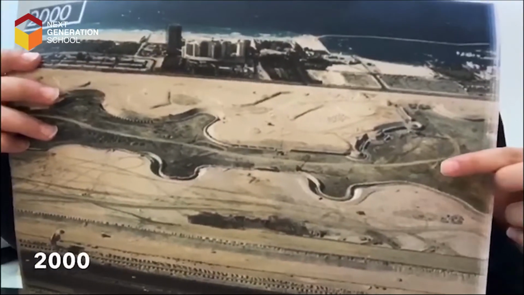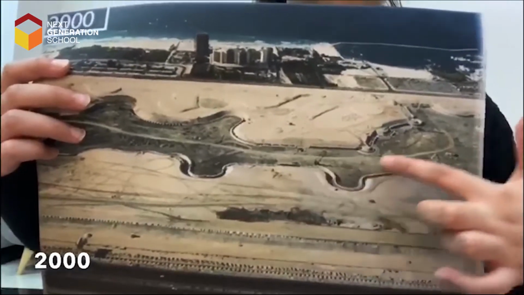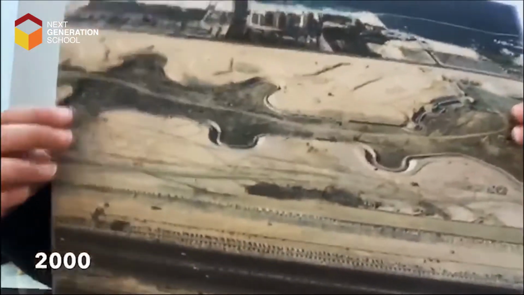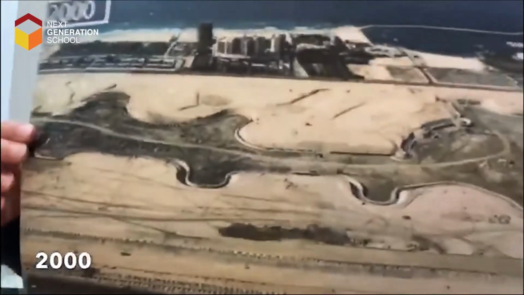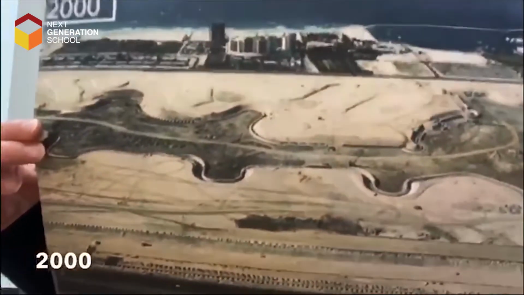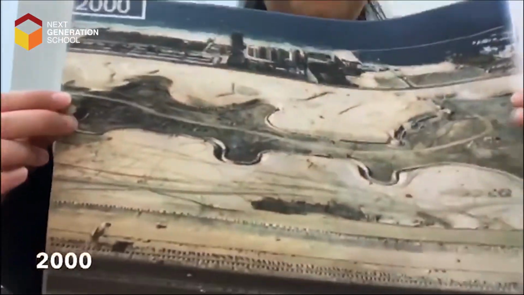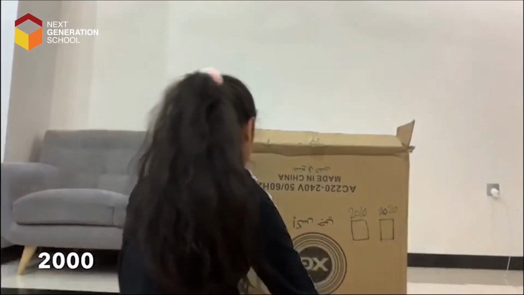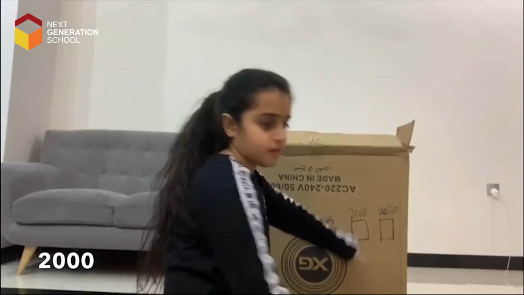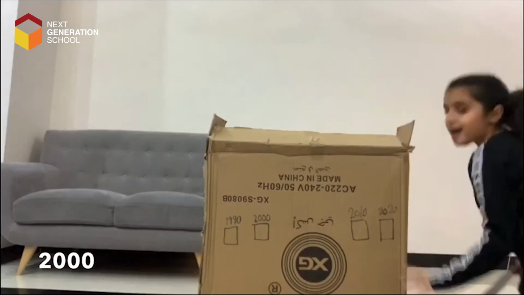And over here, there were some bridges that were still under construction, right here, as you can see. And yeah, here life started to get better. It started to get better, yes. So, I'm going to travel to the year 2010. See you. But first, I need to press the button. Bye!